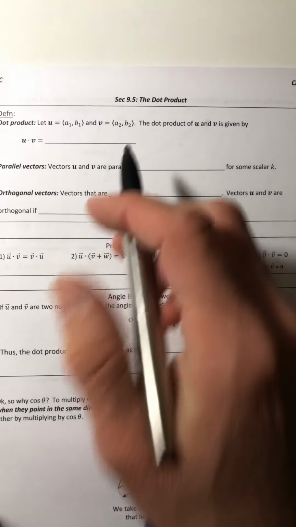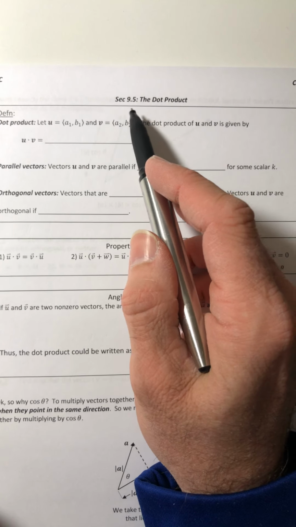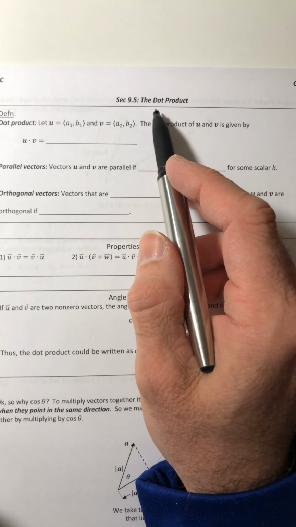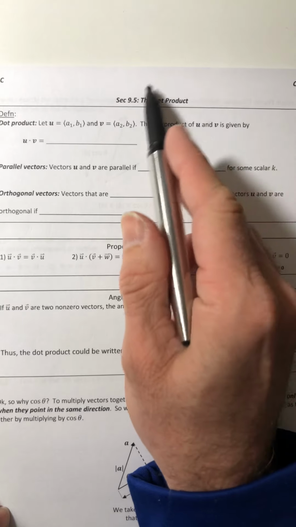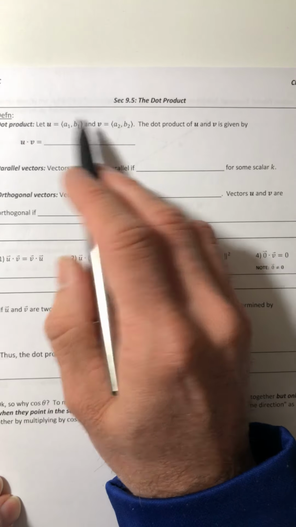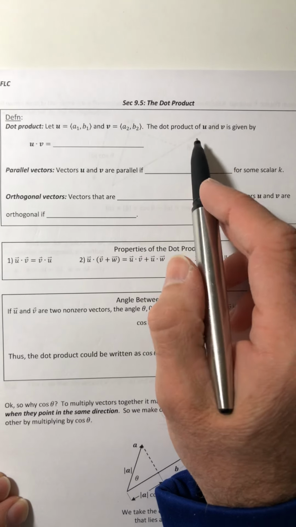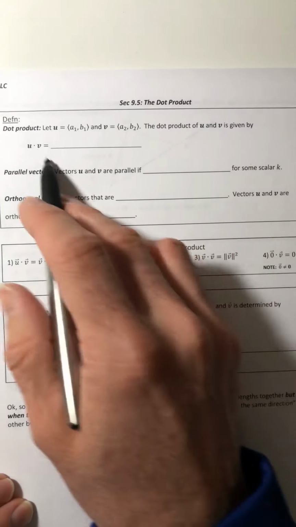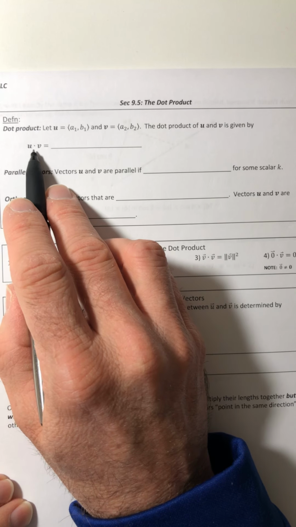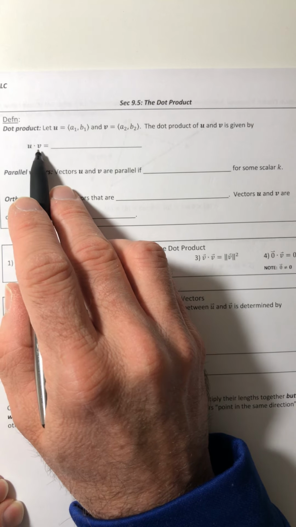And welcome back. Section 9.5, we're going to look at a certain thing that we can do with vectors, and we can find what's called the dot product. So the dot product is going to involve two different vectors, and the dot product of u and v is given by u, and then it's got the multiplication dot, so it's read as u dot v.